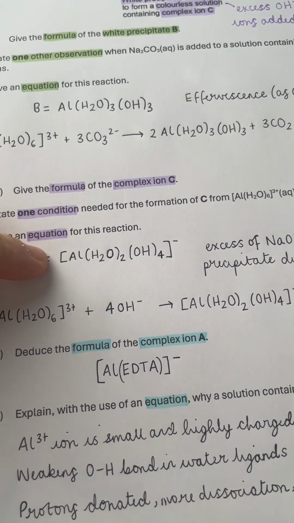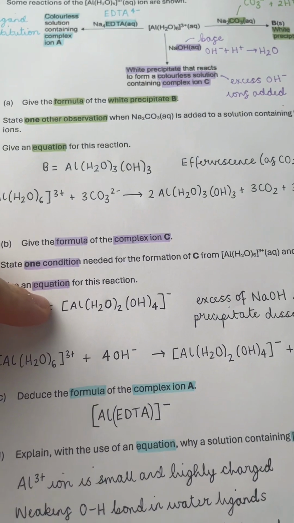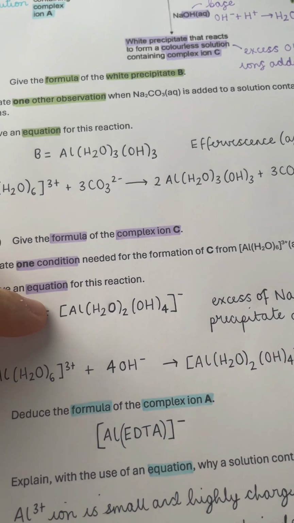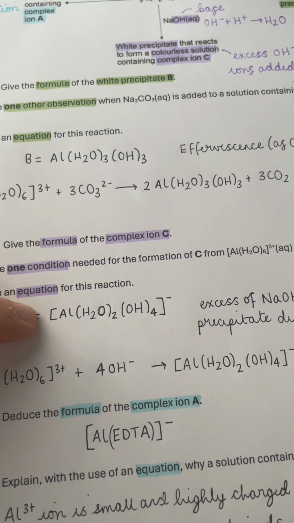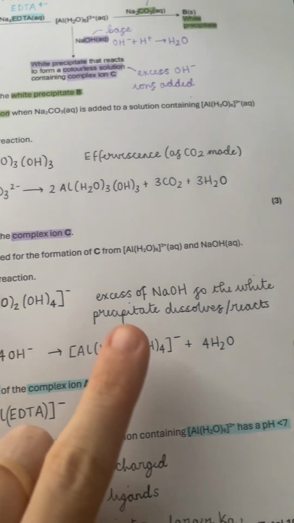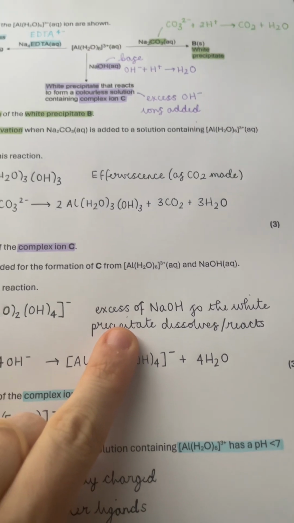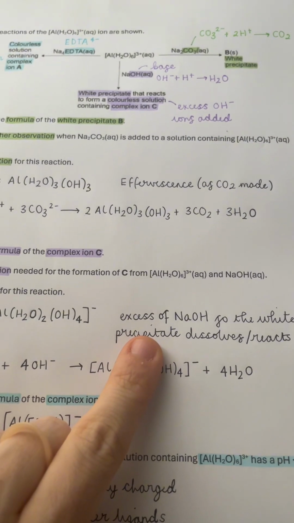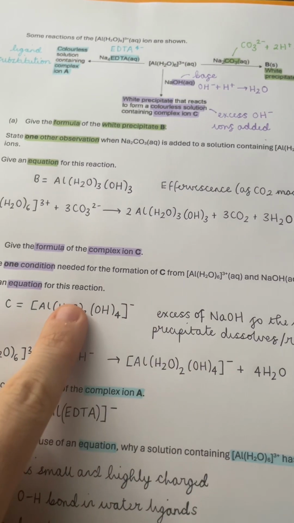That gives this complex now a charge, and when it's charged, any complex will be a solution. It only precipitates out of solution when it's neutral. The condition is that we need an excess of the NaOH so that the white precipitate we initially make can dissolve or react again to then form this.